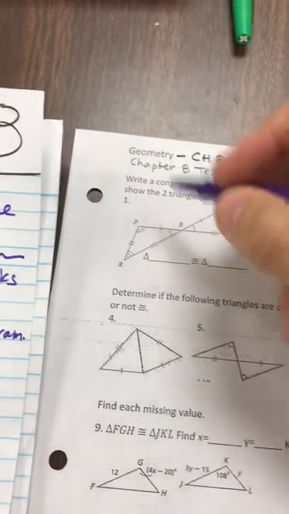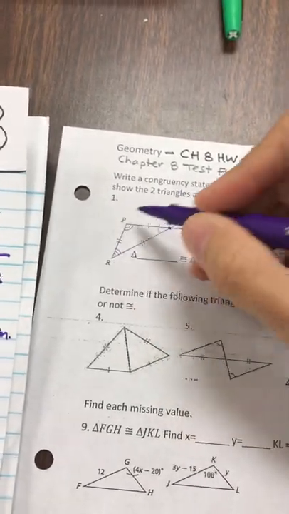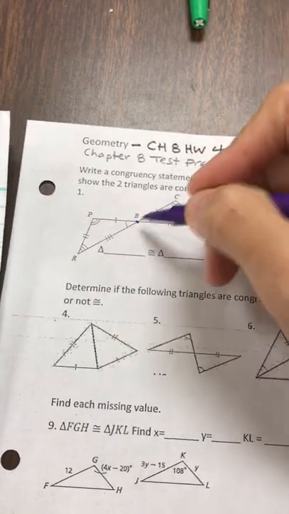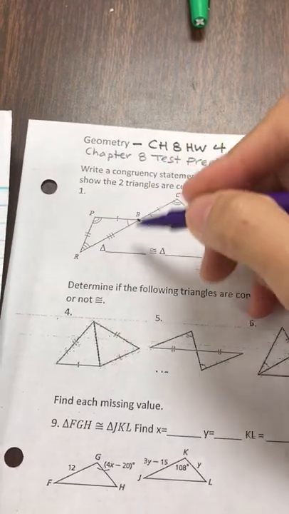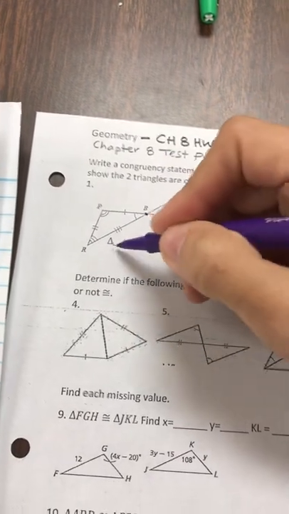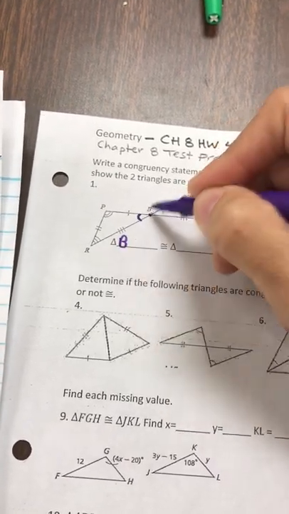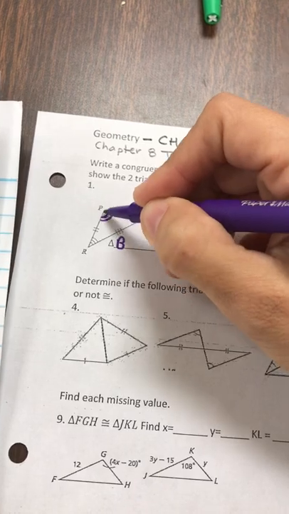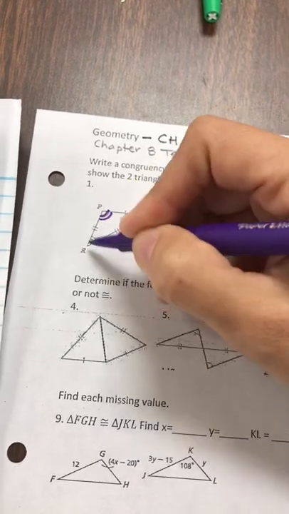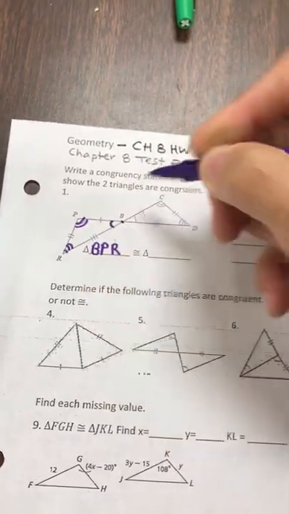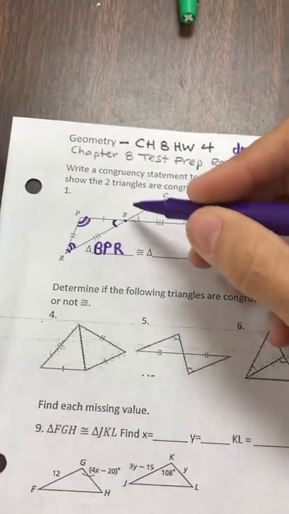So I look at my triangle here and I notice that I have one triangle here, BPR, and another triangle here, and I'm being asked to write out the congruent statement. So there's one necklace here, so I'm going to use the letter B first just because they did that. There's two necklaces there, so I'm going to use P second and R third. Then I can use that tool to go in the same order.